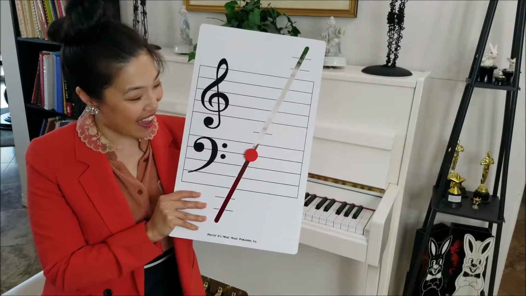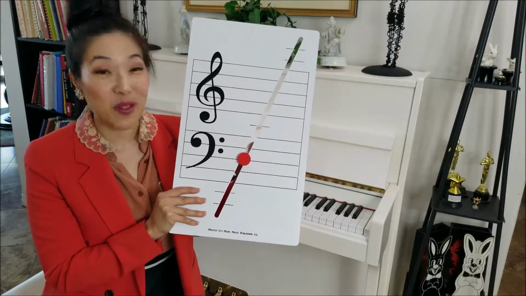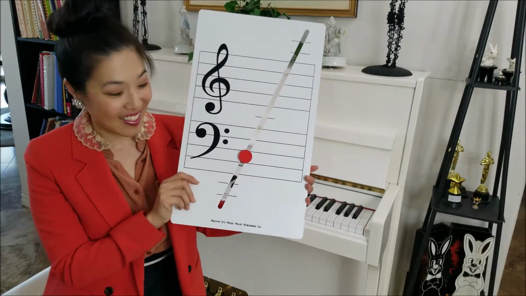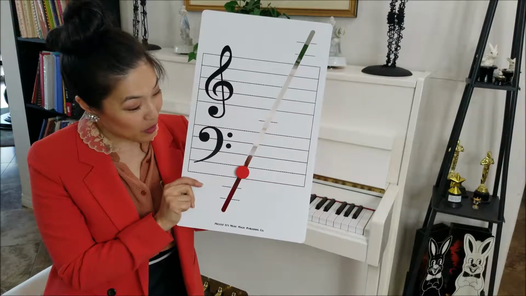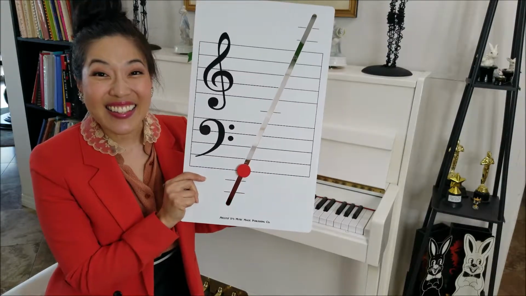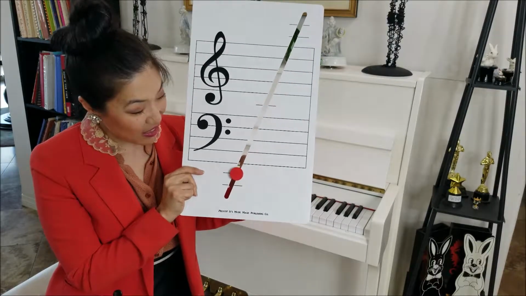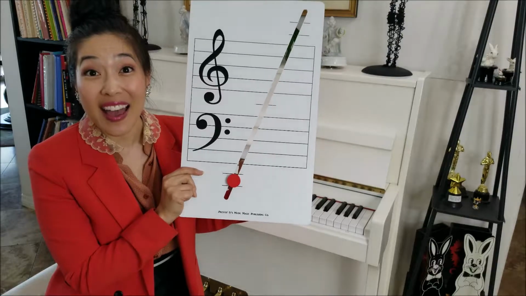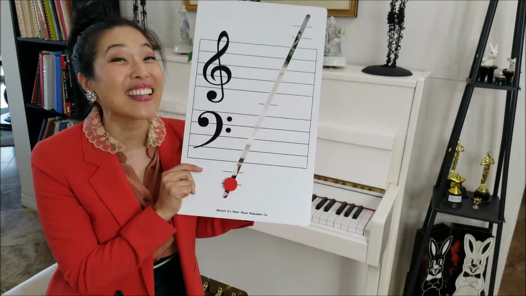know this one, F, and the space below that, E, and the line below that, D, and the space below that is C, and the line below that, B, and the space below that, A, and the line below that, G, and the space below that, F, and the line below that, E, and the space below that is D, and the line, two ledger lines below, is C.